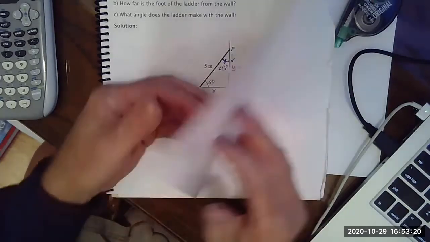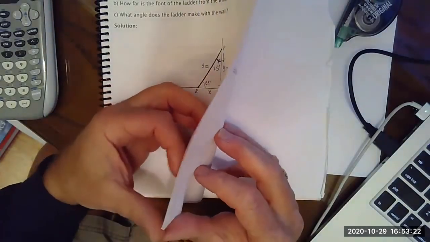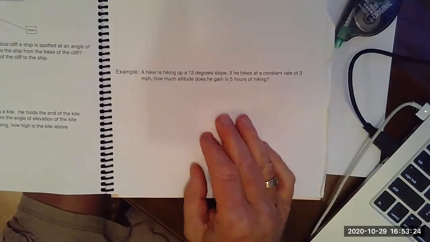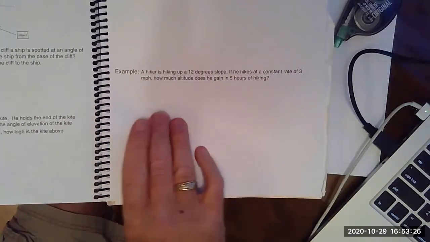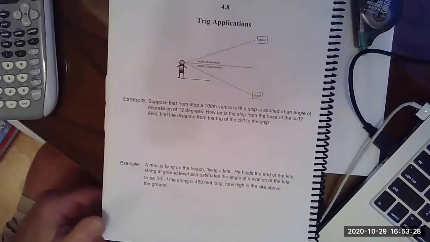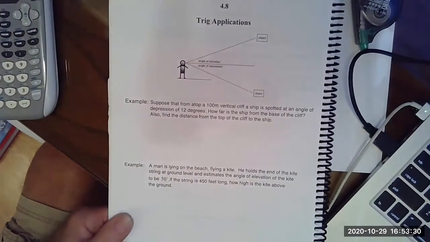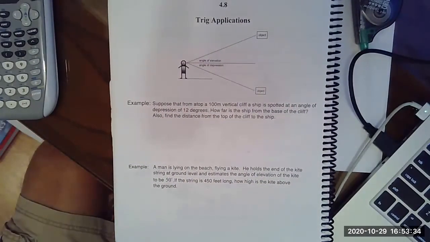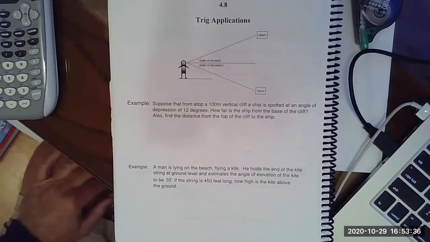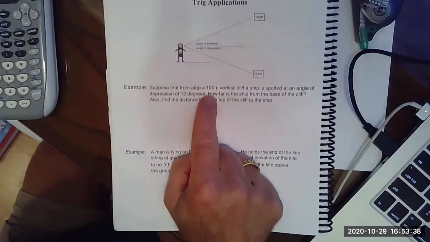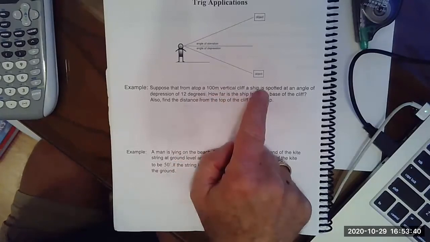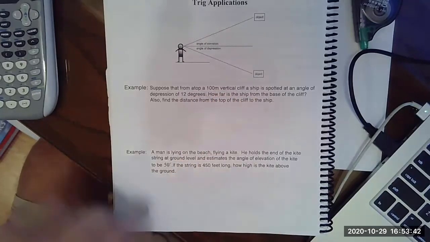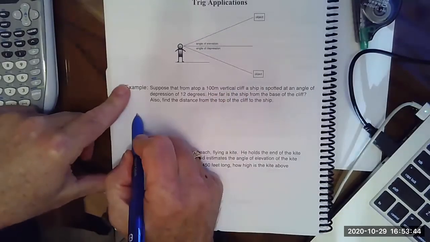Okie dokie, let's see, anything else in here? Okay, a vertical cliff.